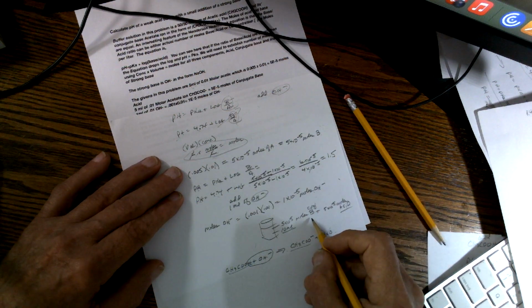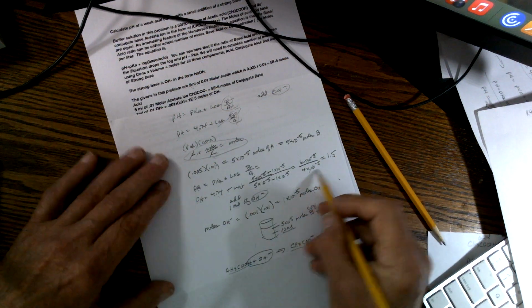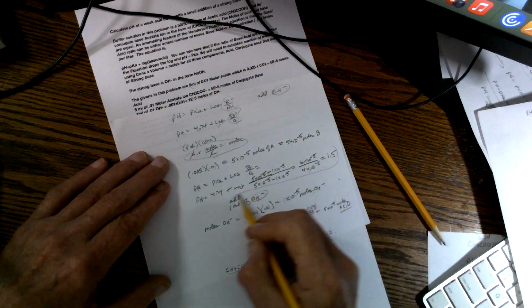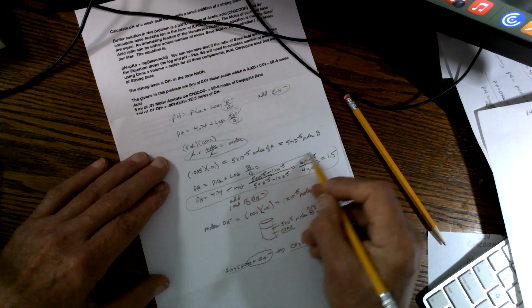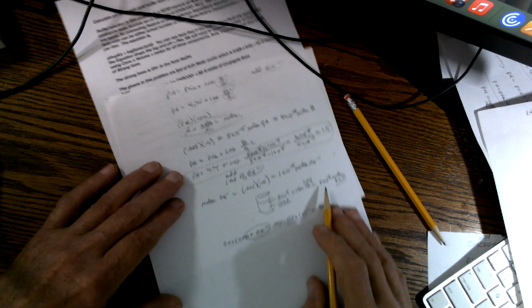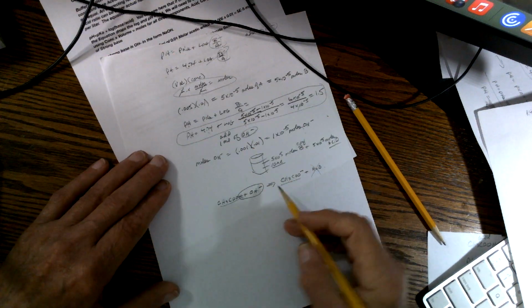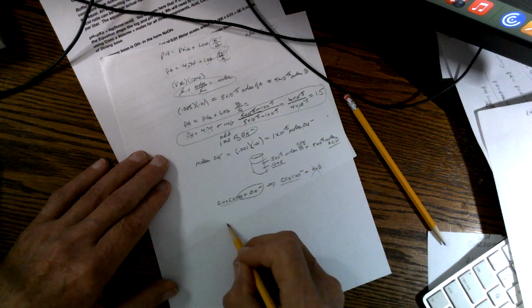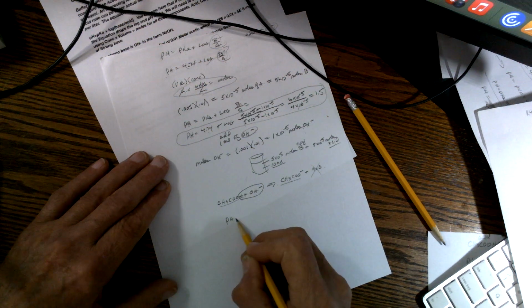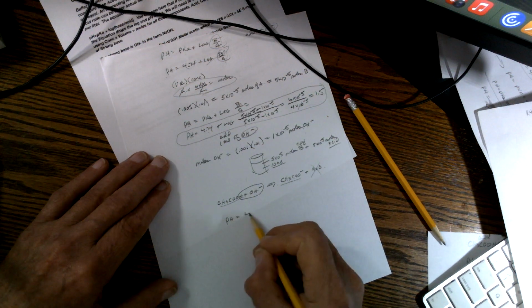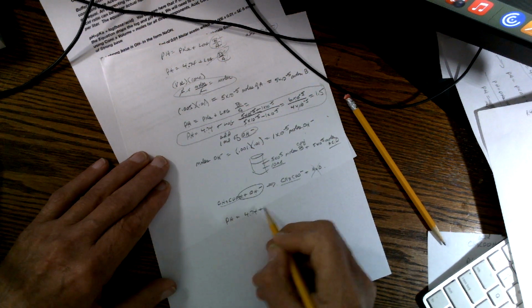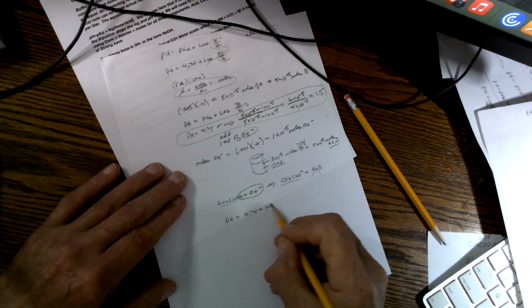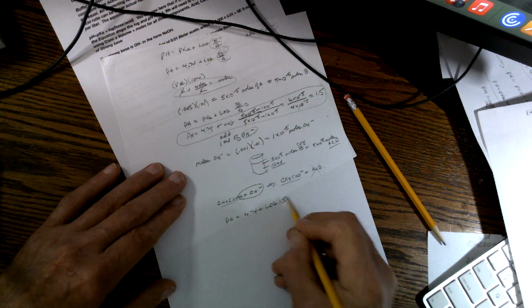All right, so now let's take a look at that whole thing right there. So now what do we have? We have the pH is equal to 4.74 plus the log of 1.5.